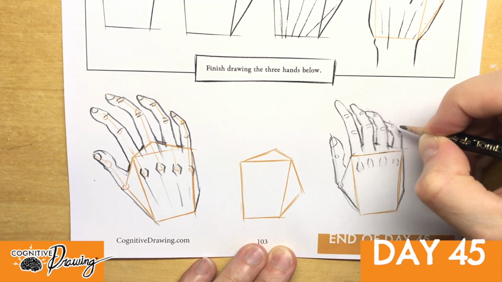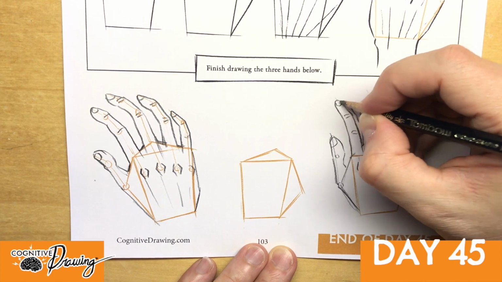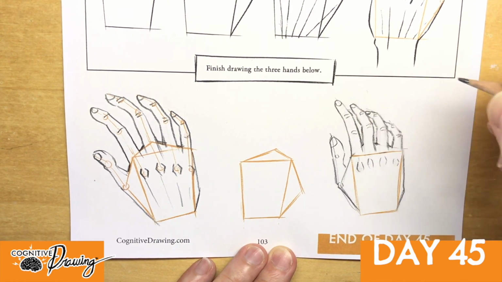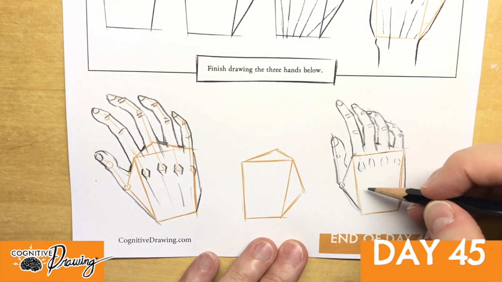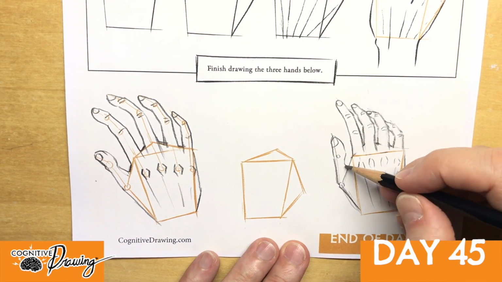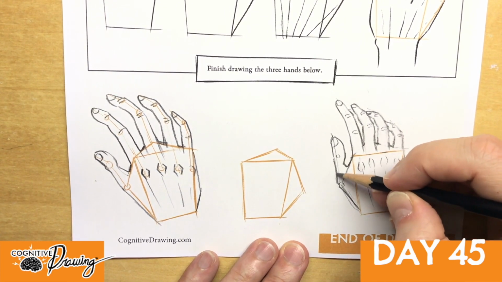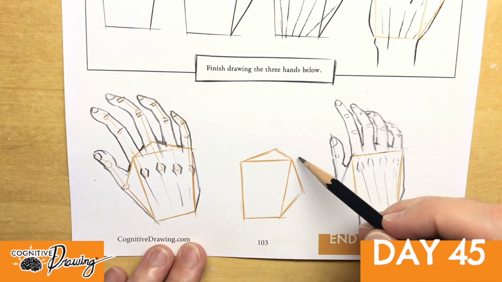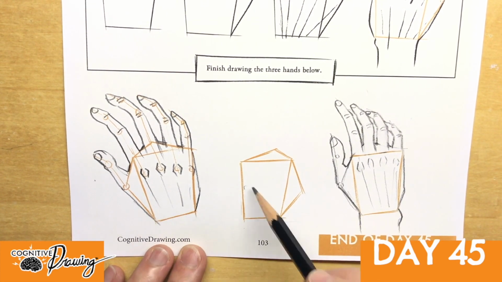I'm just drawing in some quick little lines to indicate the joints. There we go. We have another skinny hand. I guess that's just my technique, right? That's just my style. So now it's your turn to finish all these off. I won't do this one. I'll let you guys do that one.